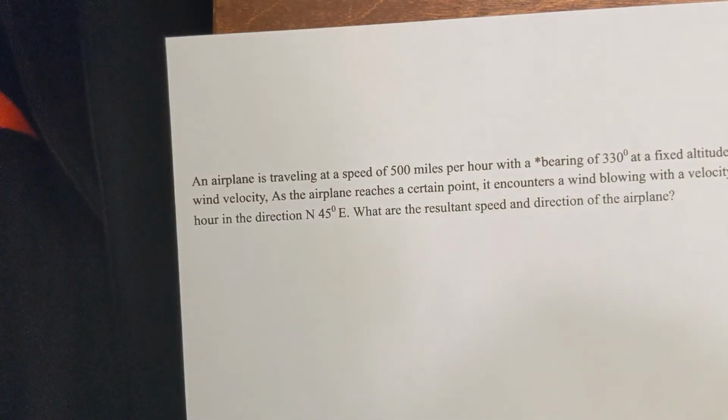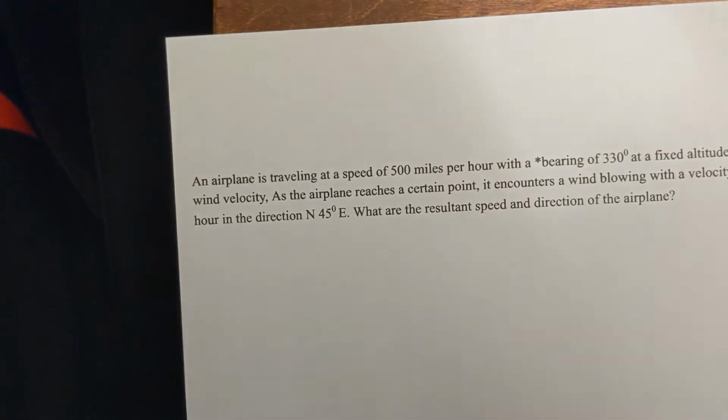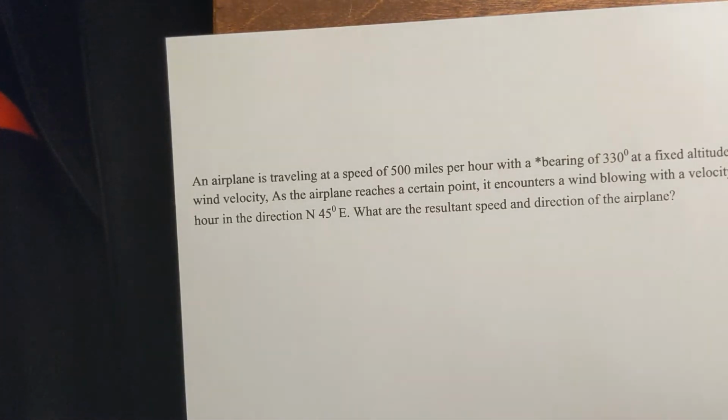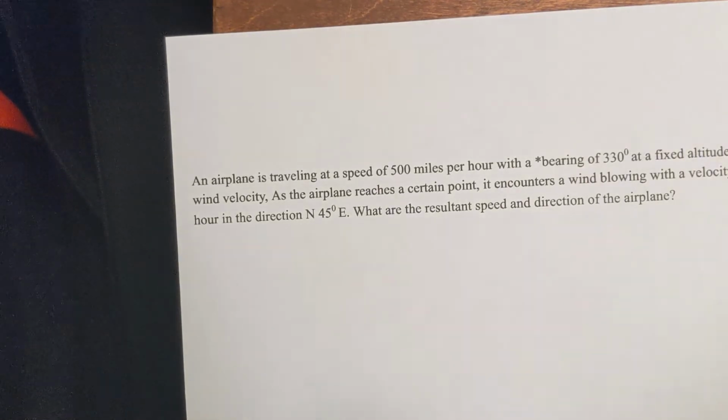Today we're going to look at another one of our vector word problems. Just like yesterday, we're going to work through one of these together. I have a copy of this exact question in our Google Classroom, so print it off or just read it, however you need to do it to get through this question, and we will do everything we can.